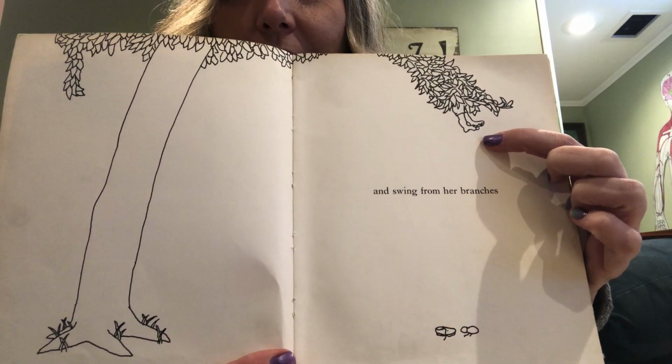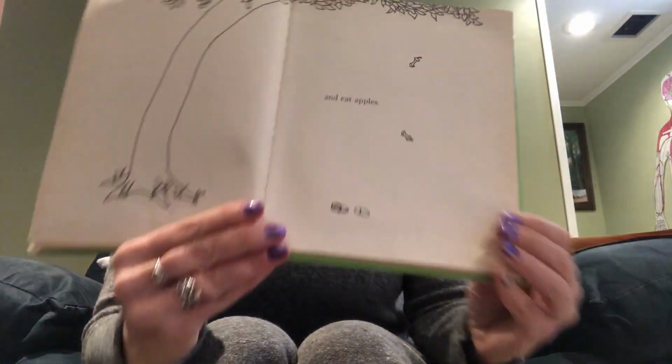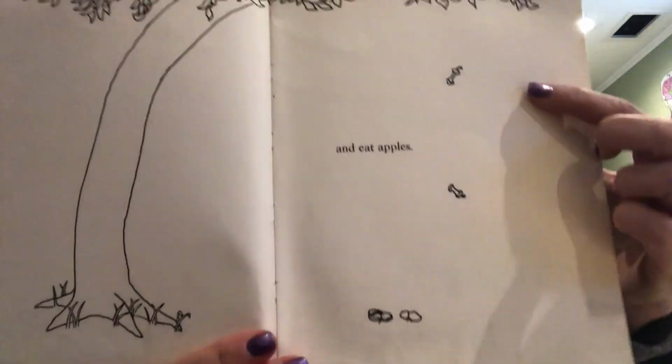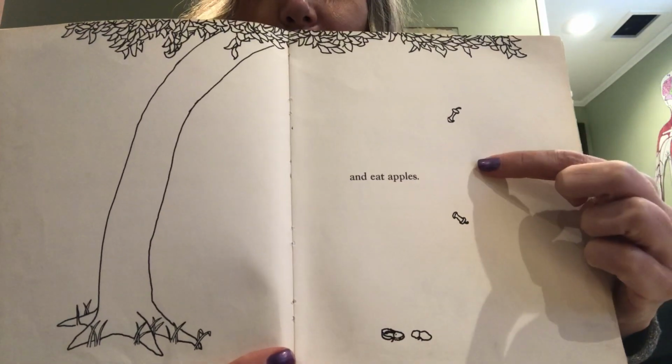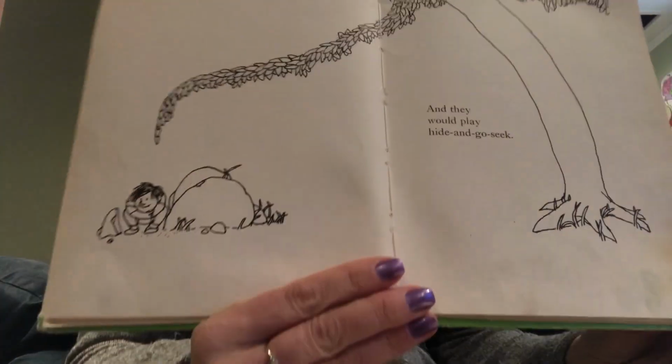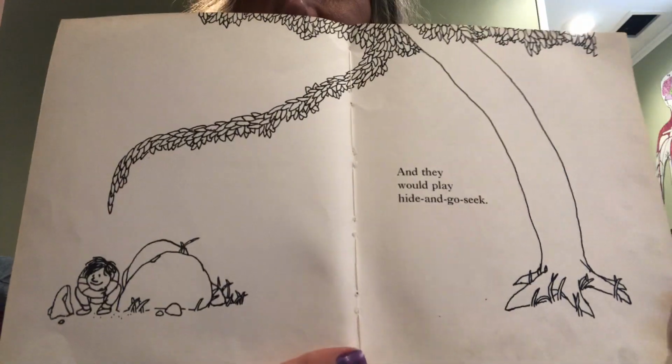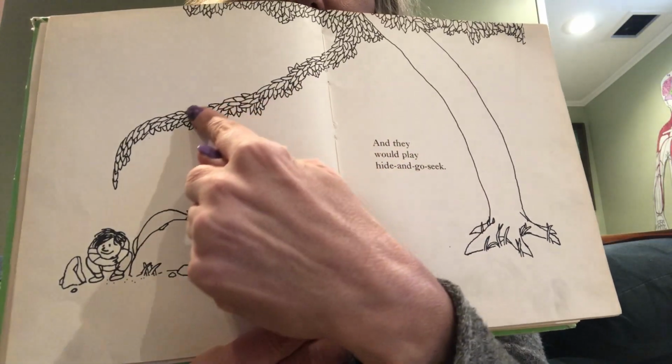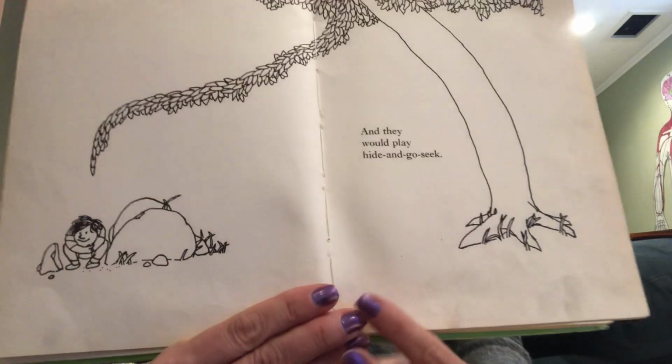See him in there? And eat apples. And you can see the apples that he's eating all falling from the tree. And they would play hide and go seek. And see, he's hiding behind the rock. And look, the branch is trying to find him. See that?